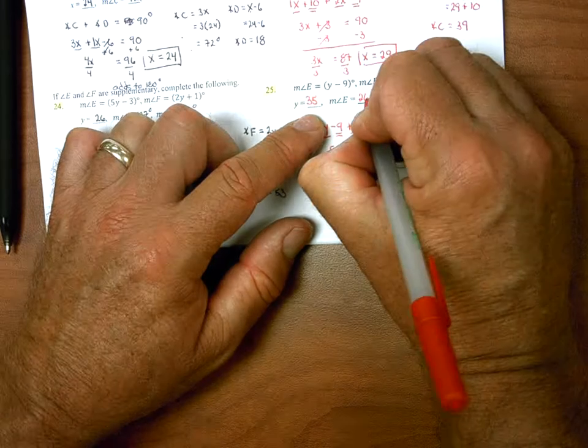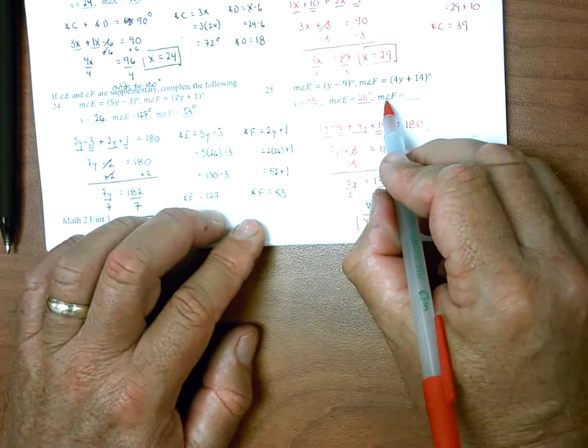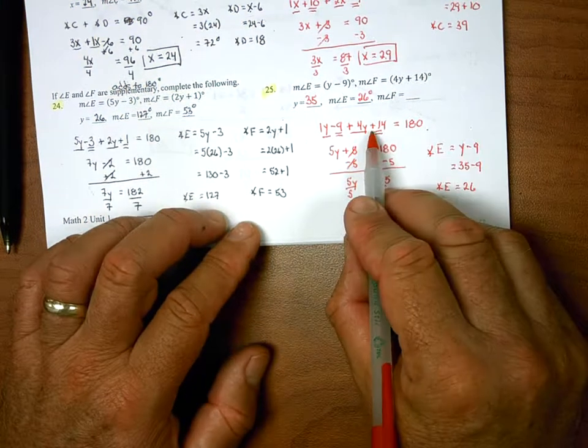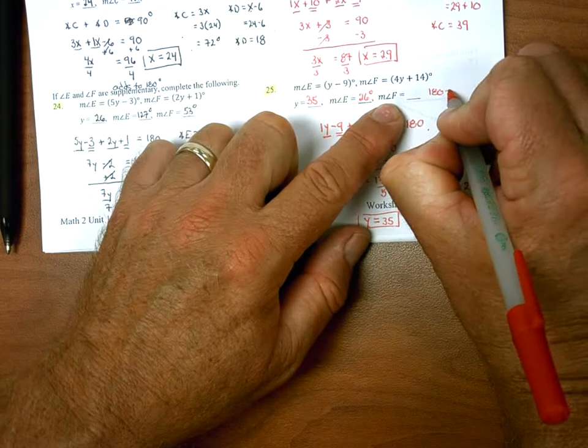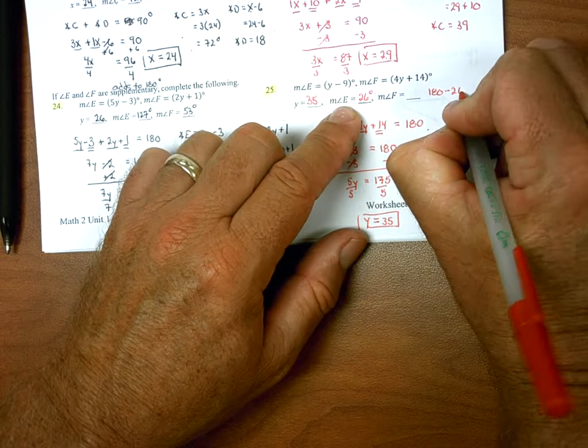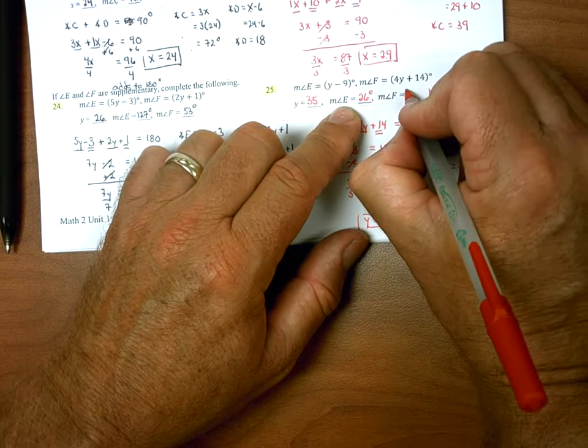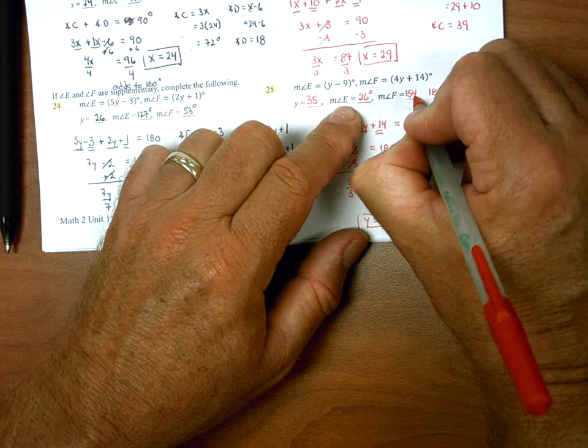Now, to find angle F, I'm going to solve it the other way. I know that the angles are supplementary. So to find angle F, I could just take 180 and subtract angle E, which is 26, from it. So 180 minus 26 is 154 degrees. There we go.